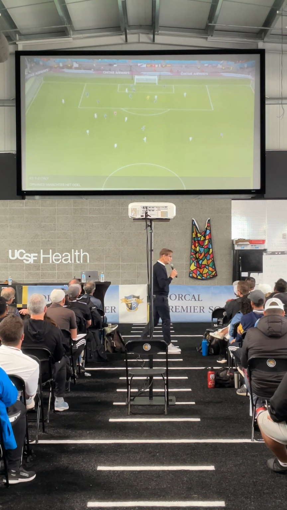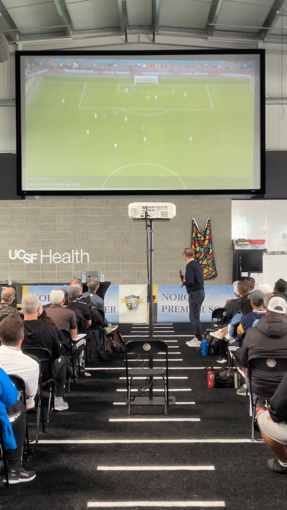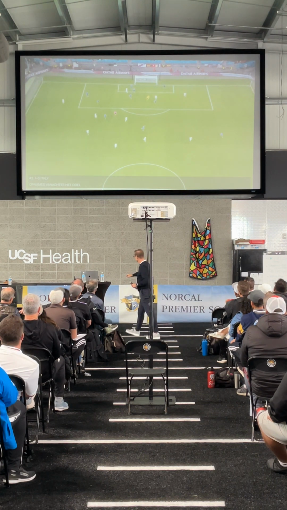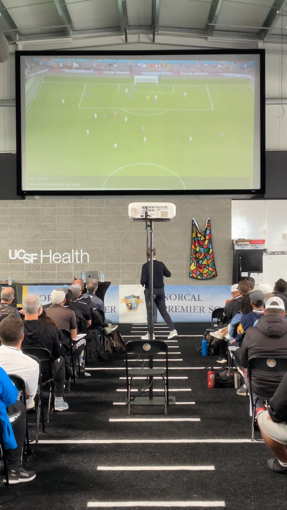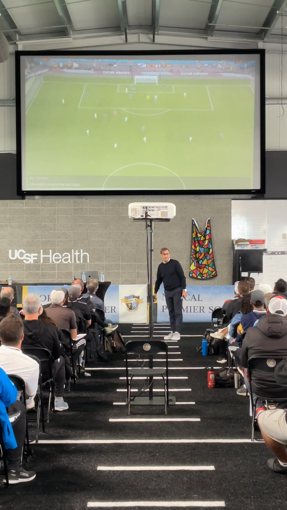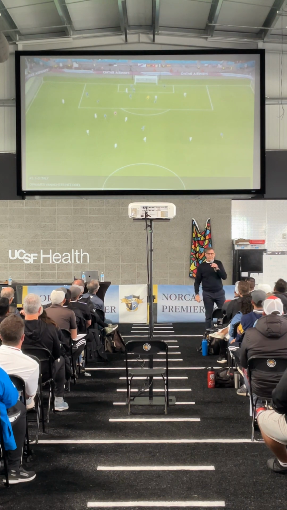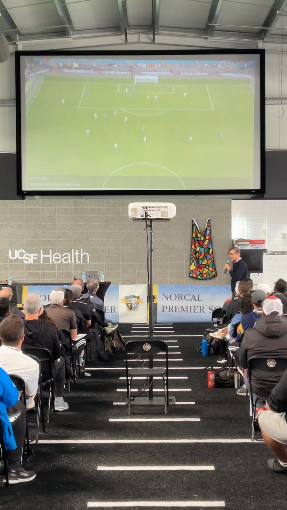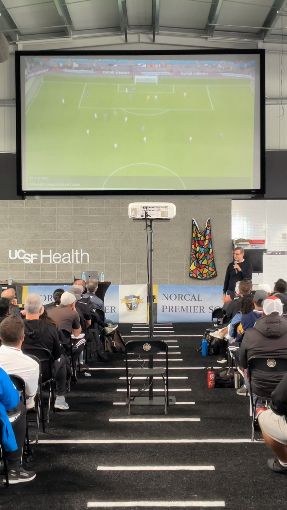Okay. So, coaches. Isn't that better? If he plays the ball here, it's a 1v1. Isn't it better if he plays the ball here, he skips 3 lines? What do you think?